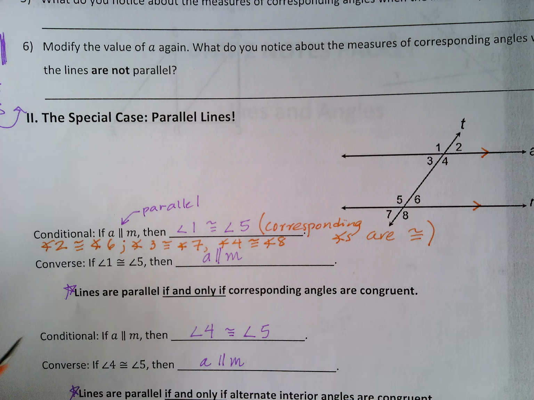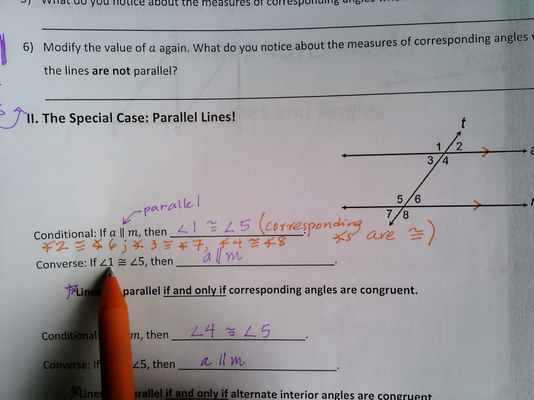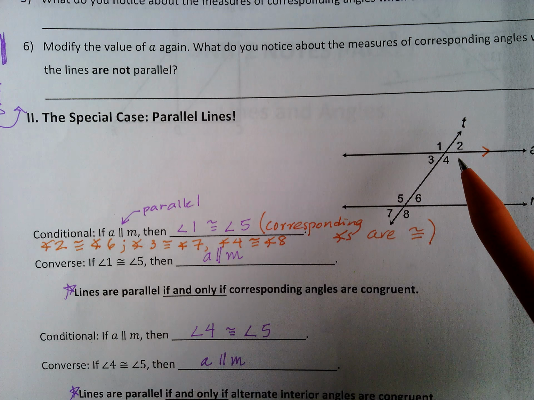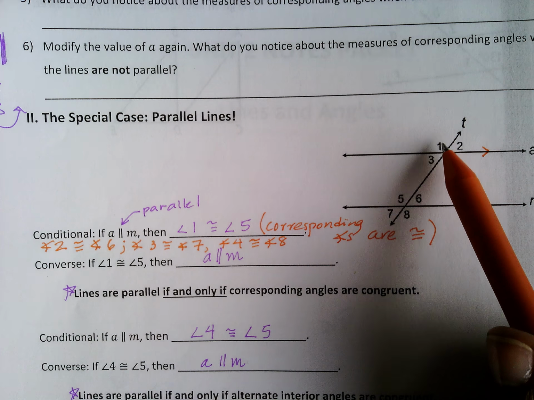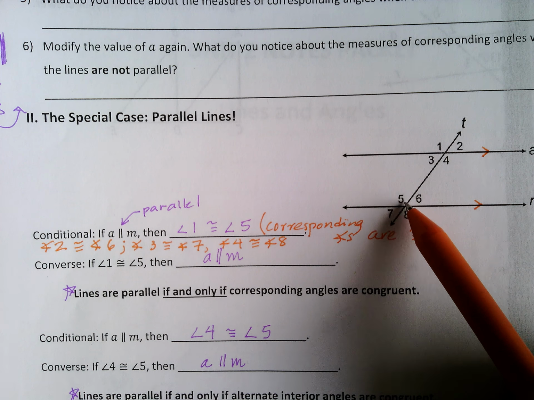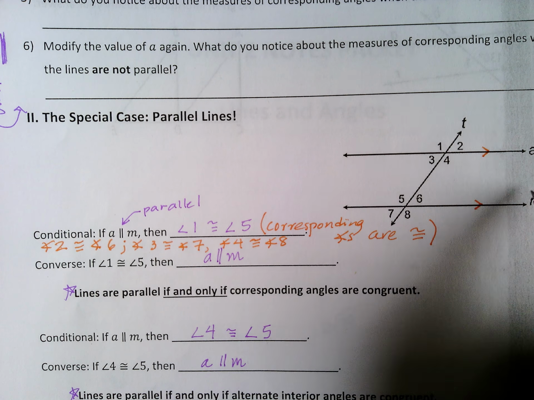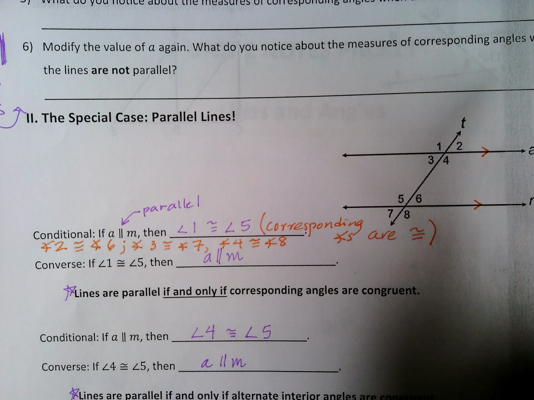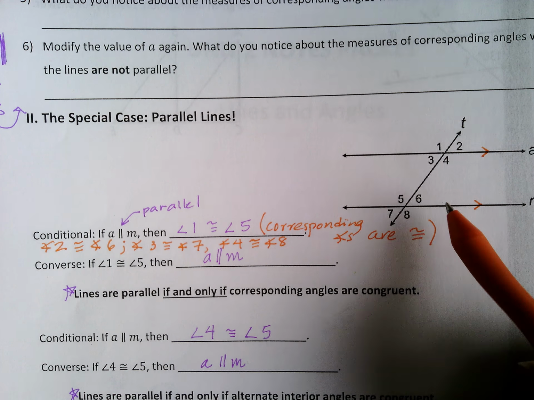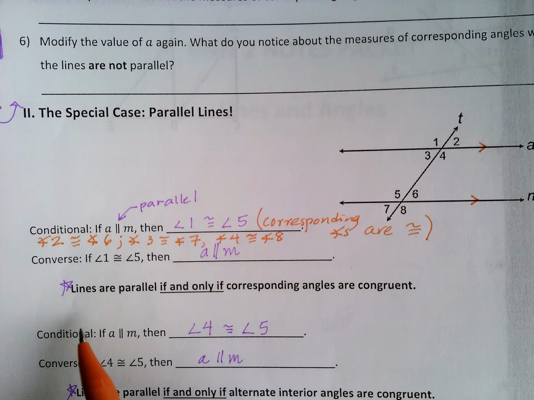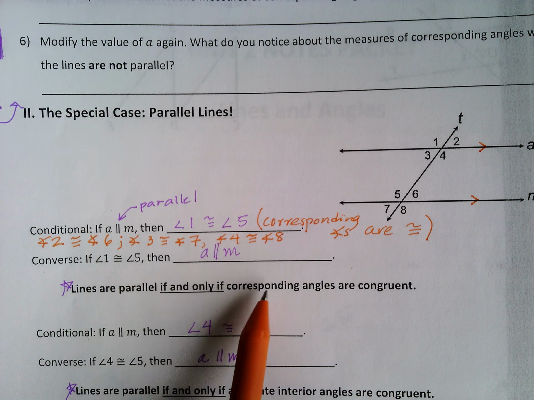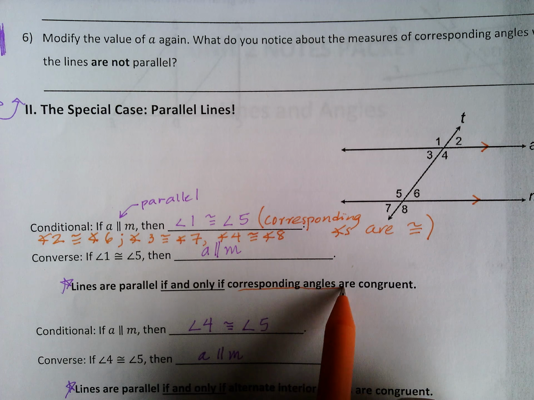The converse of this is if angle 1 is congruent to angle 5, then, if they give you this information, like angle 1 is 93 degrees and angle 5 is 93 degrees, these two lines have to be parallel. So if corresponding angles are congruent, then your lines are parallel. So here we have it: lines are parallel if and only if corresponding angles are congruent.